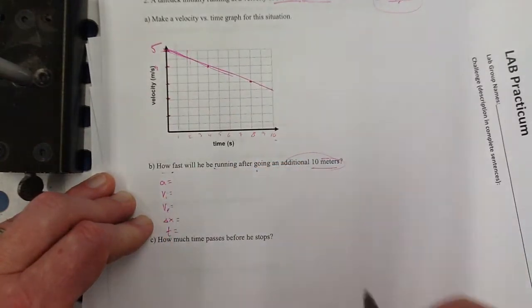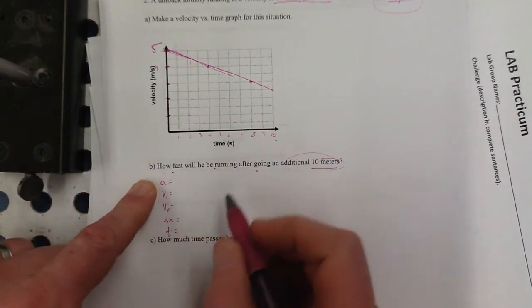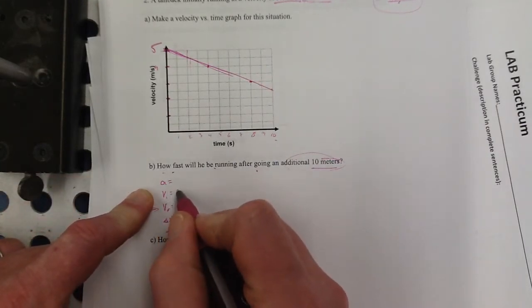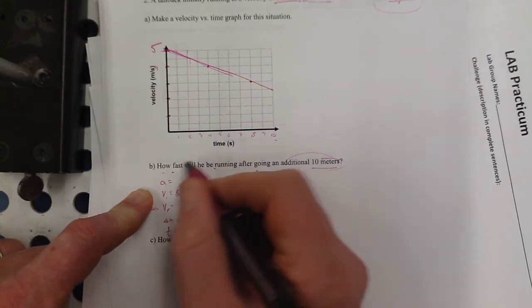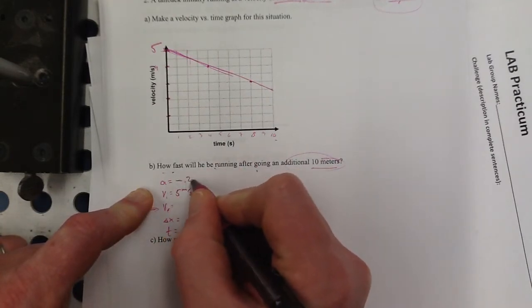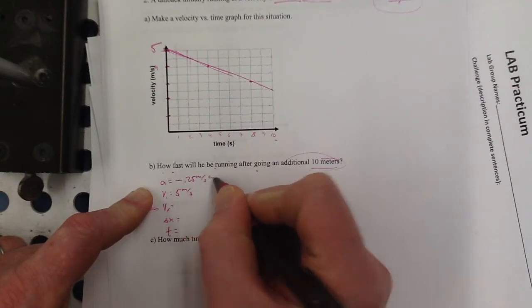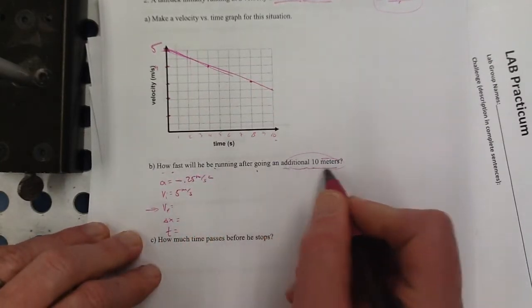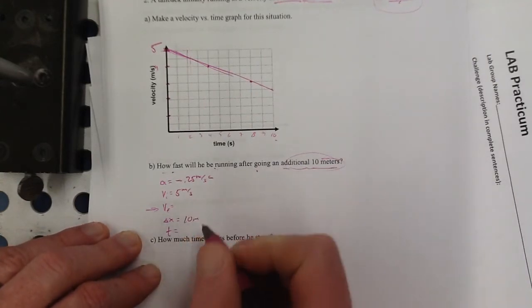And see what we know. How fast will he be running? So I'm looking for this. I know his initial velocity is 5, and the acceleration is negative 0.25. And, excuse me, 10 meters is this.